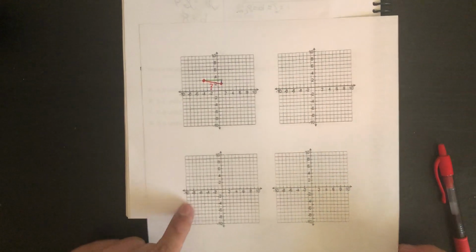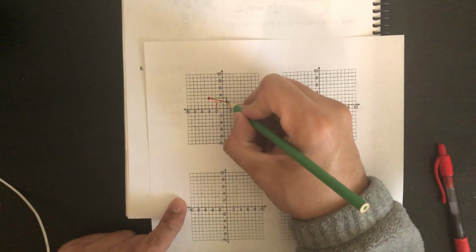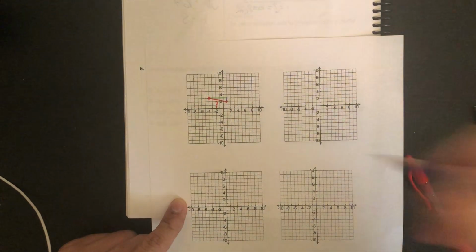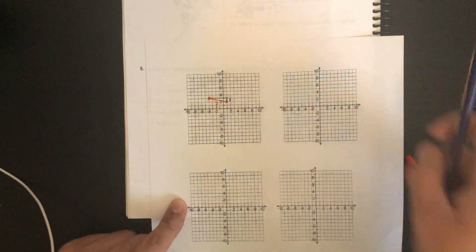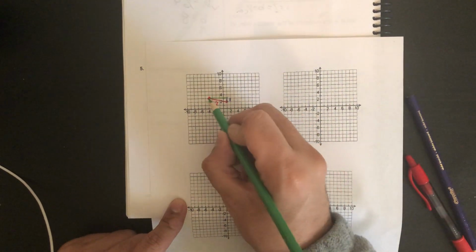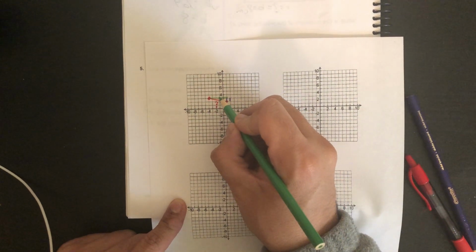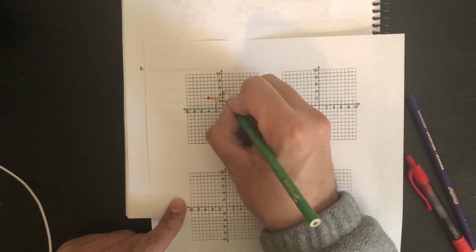Okay? Now let's count the values. So that will be 1. So that's 1 unit there. And then from the corner over to the other red dot, that's 1, 2, 3, 4, 5. Okay.